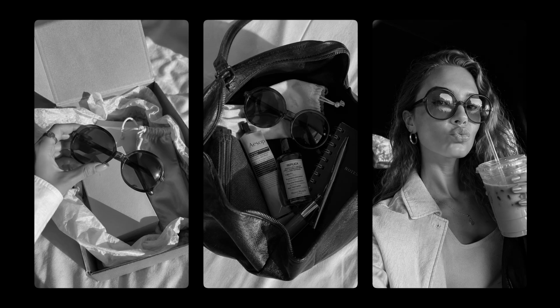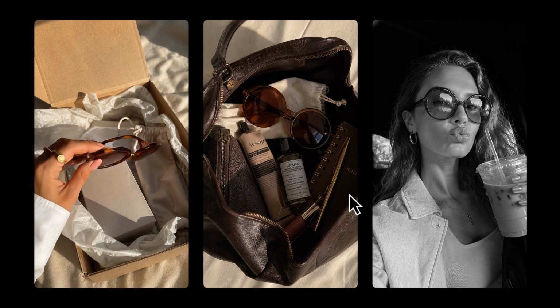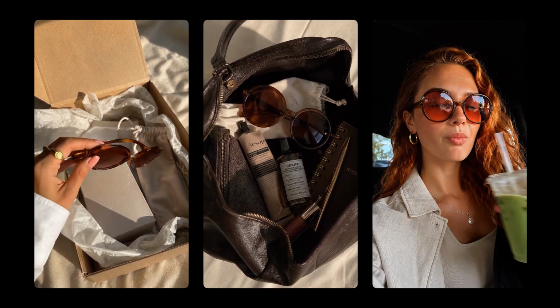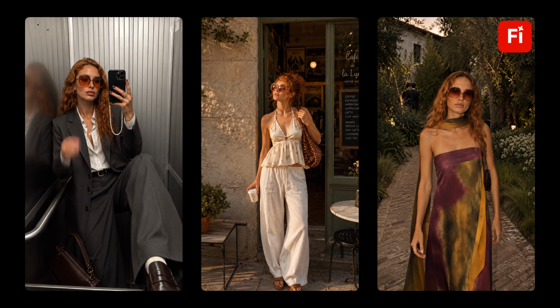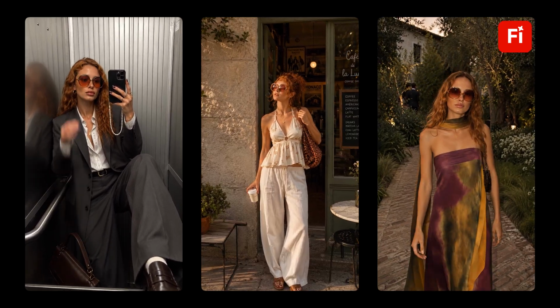You can repeat the same workflow to create different UGC-style assets for the same product. For example, generate an unboxing video, what's in my bag clip, or a selfie, all while keeping your product consistent across every scene. And that's it. That's how you create realistic AI UGC ads using Adobe Firefly.